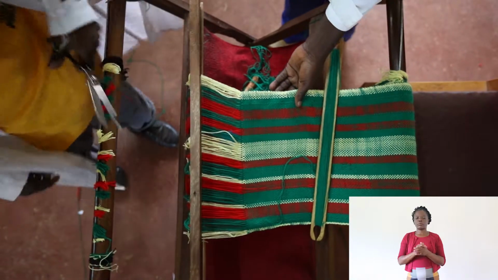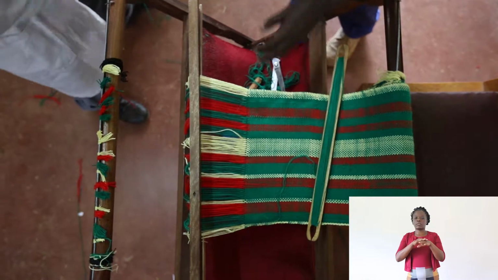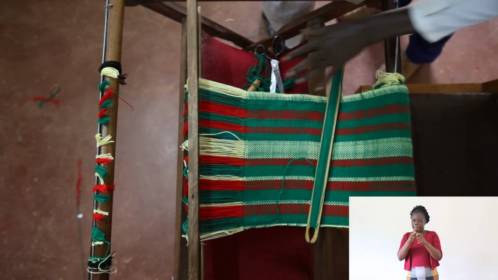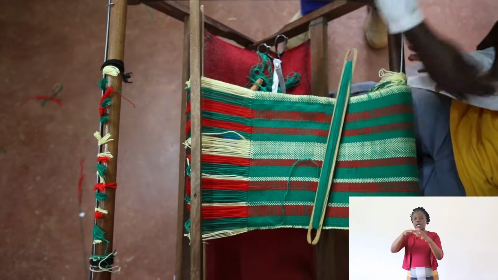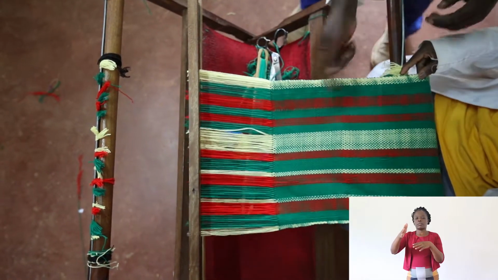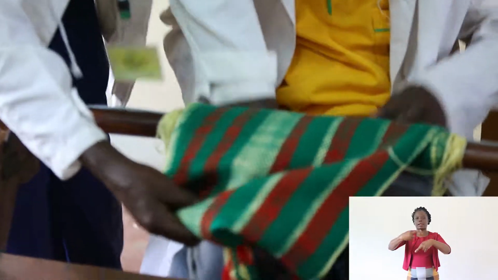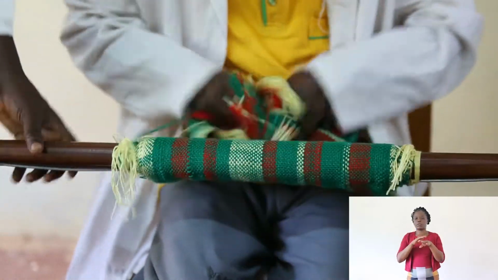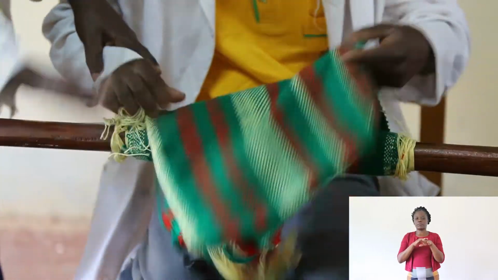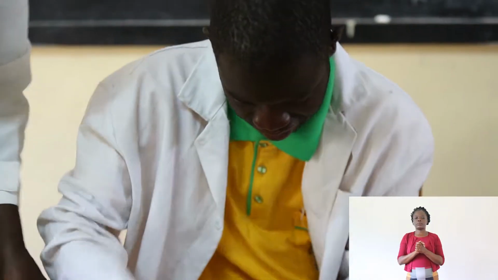Yes. Now you pull it. Now that's good. Come, just come. Now pull it from the handle. Pull it out. Get it out from the handle. Good. Now roll it out. Roll it. Remove it. Yes. Very good.